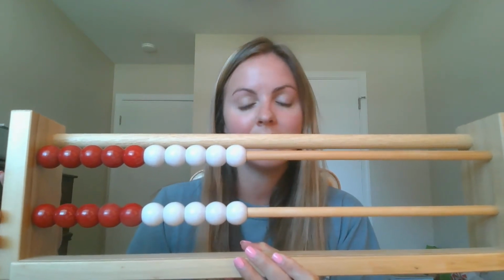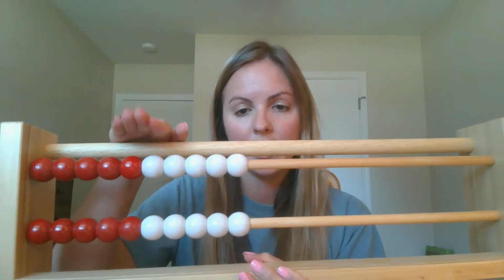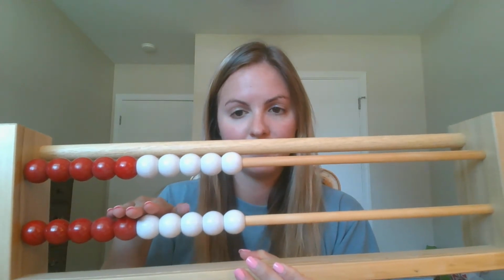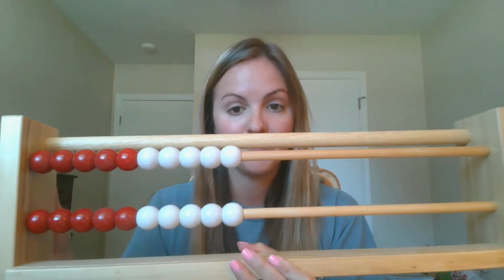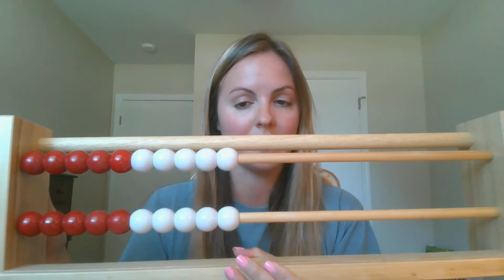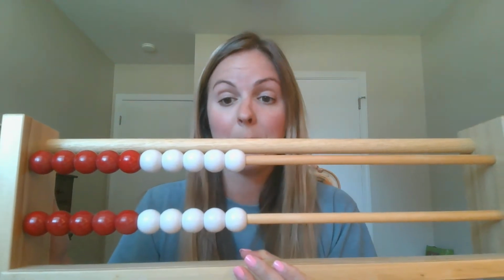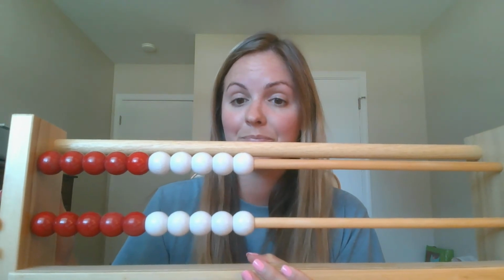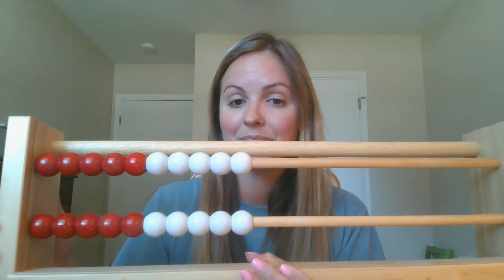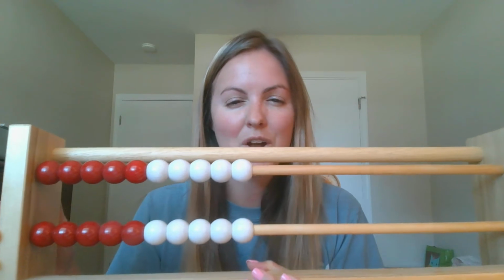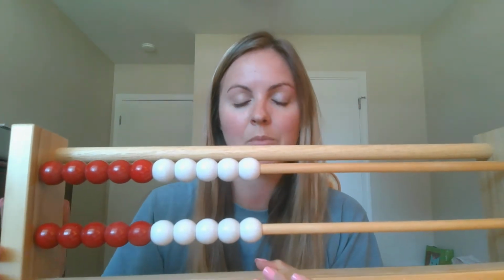Do you notice anything special about the top and the bottom? The top row and the bottom row? What do you notice there? Do you notice any patterns maybe? Let's talk about some of those questions and observations and see if your observations match mine.